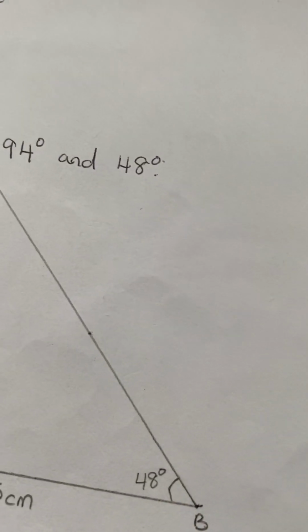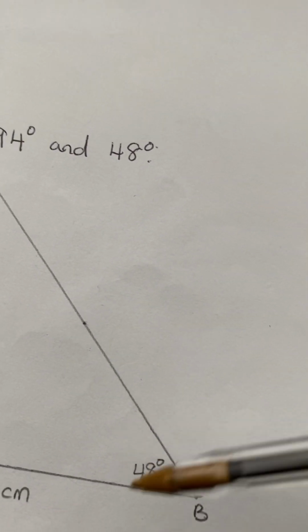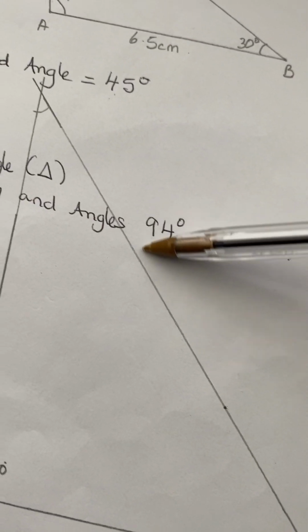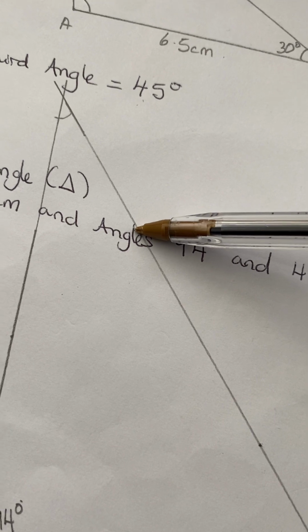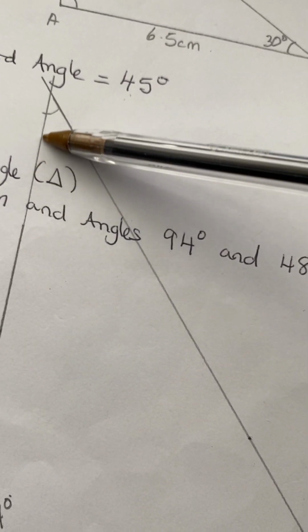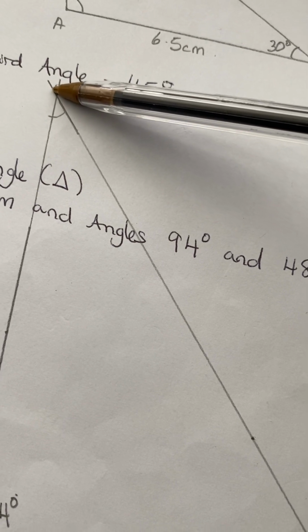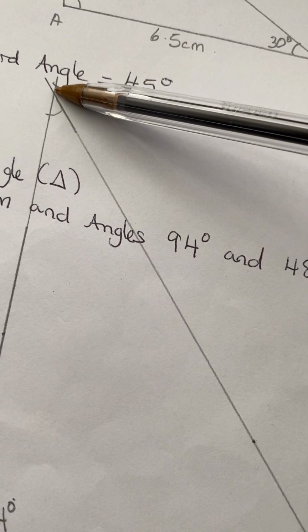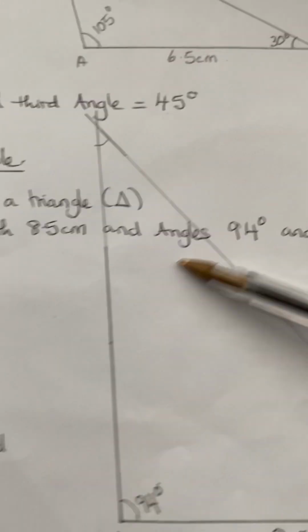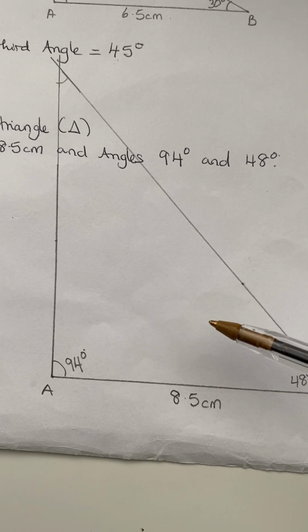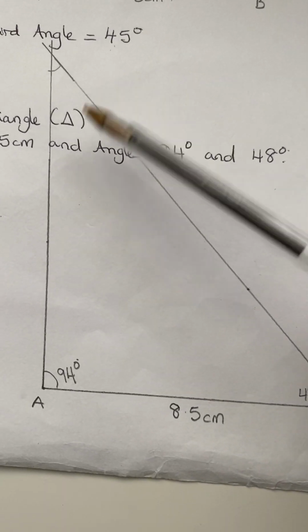With the ruler, I connect B to that point and draw a straight line. Unfortunately, it didn't meet here, so I had to extend it a bit to get it to that point. So this is where they meet, and that will be my third angle. This is actually my diagram, so ignore this.